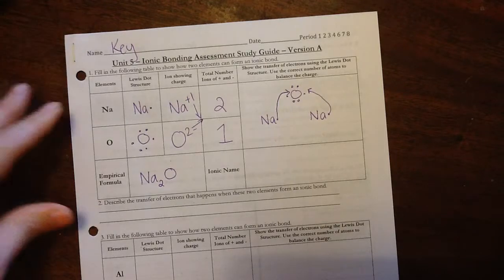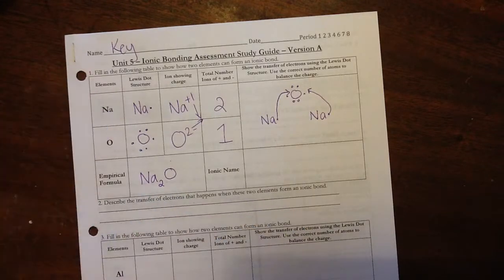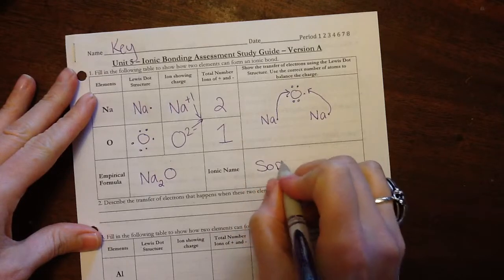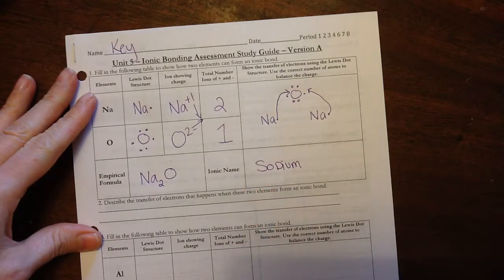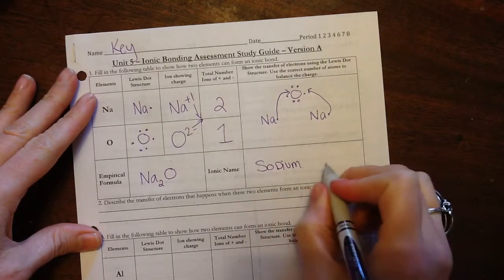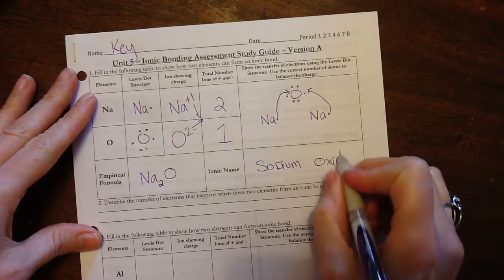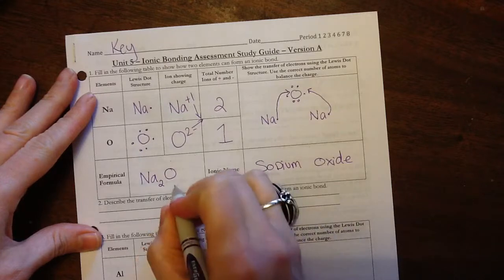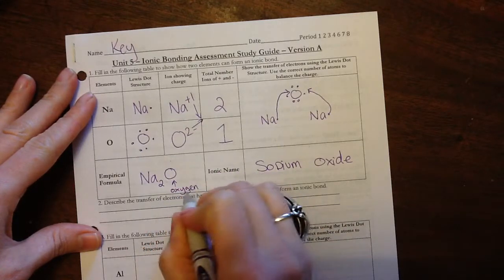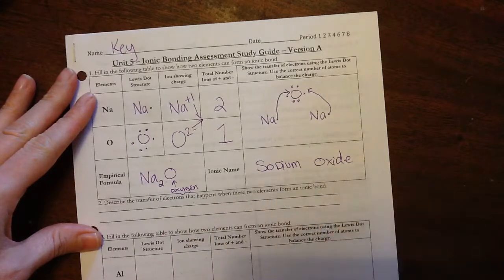But if you look at your list of common polyatomic ions, or if you also just look on the periodic table, the metal will always keep the same name, so we've got sodium. Then we've got oxide. This is oxygen here. Oxygen, whenever it becomes an ion, becomes oxide.